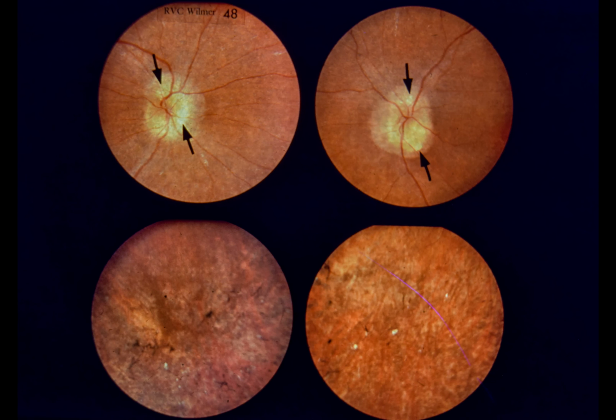Slide 48. Optic disc drusen and retinitis pigmentosa. This 32-year-old female complained of progressive visual loss that was worse at night. Visual acuity was 20/30 right eye and 20/40 left eye. Color vision was defective bilaterally and pupils were sluggish. Visual fields showed bilateral ring scotomas and mild peripheral constriction. Upper left and upper right.